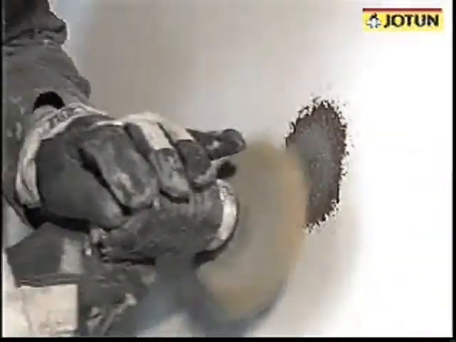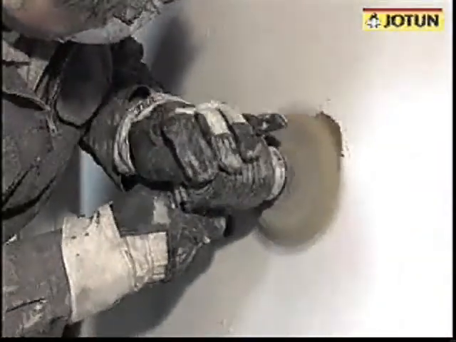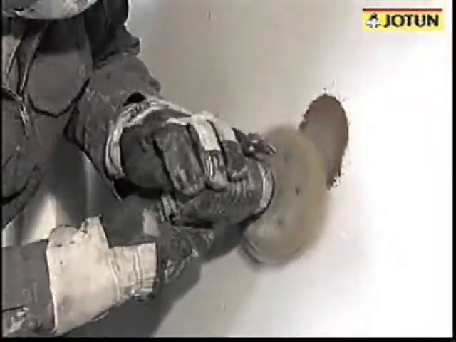A better alternative would be to disc grind the damaged areas. A smaller area will be affected, and at the same time the sharp edges of the paint can be feathered. Clean the surface and apply the paint to the specified dry film thickness.